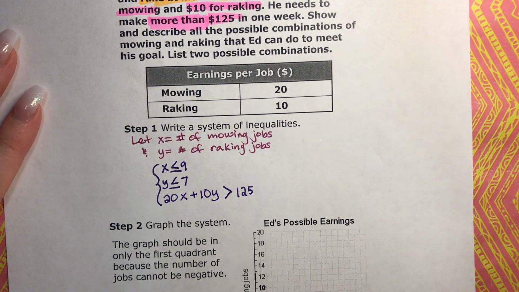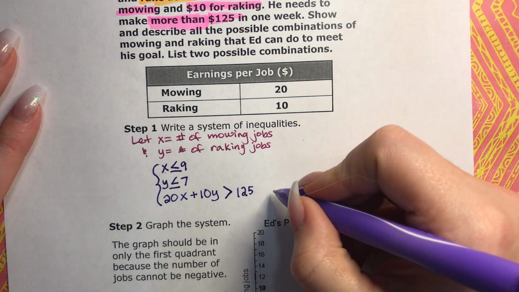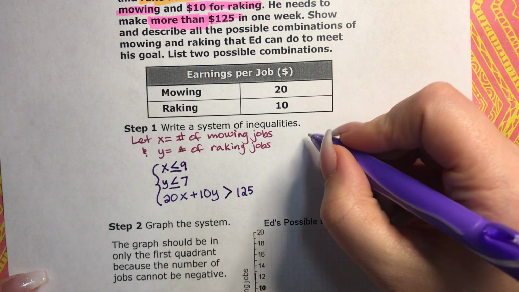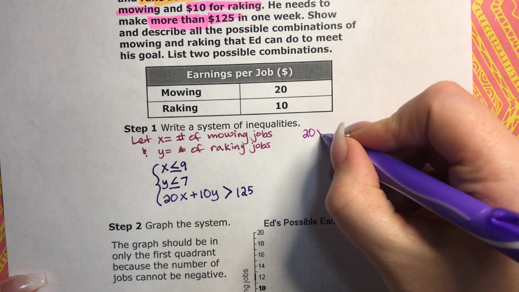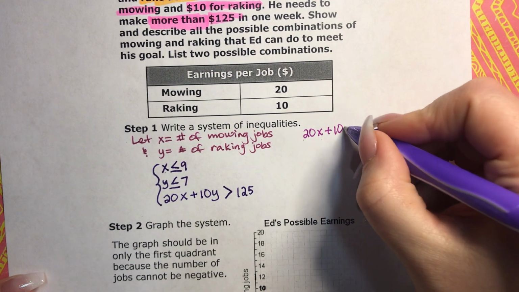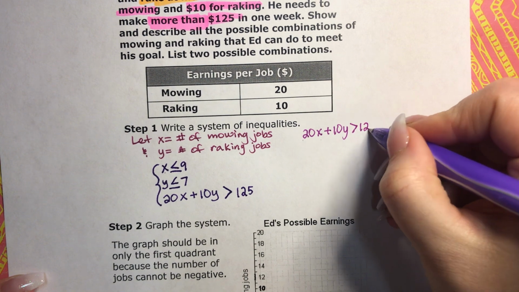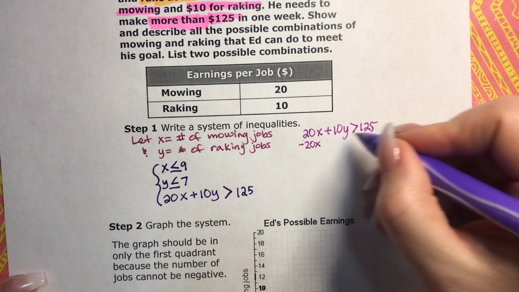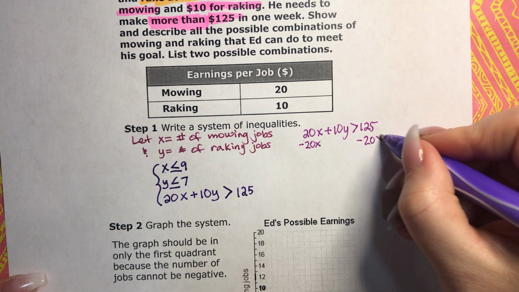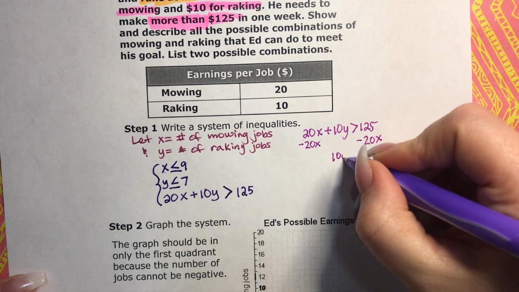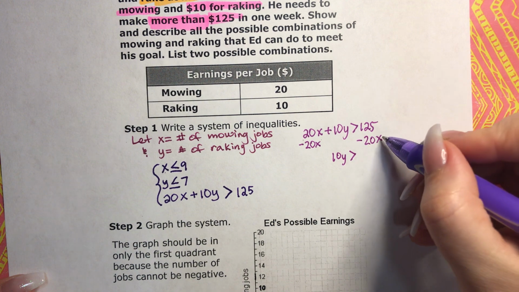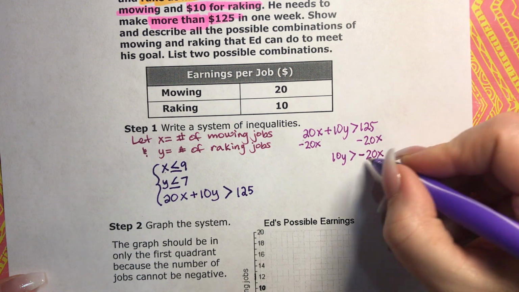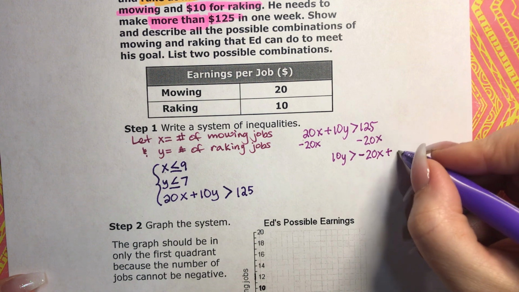I'm going to use my other purple. Okay, and I'm just going to write this problem right here: 20x plus 10y is greater than 125. And we're going to solve it for y. So we're going to subtract 20x from both sides. We're trying to put it in slope-intercept form, so I'm going to put the variable first: negative 20x plus 125.